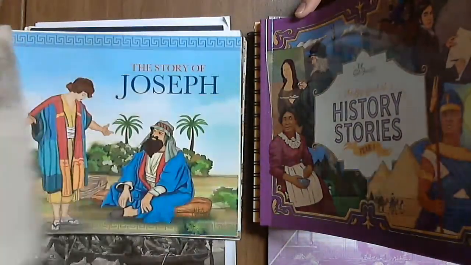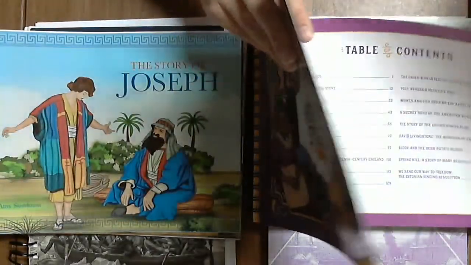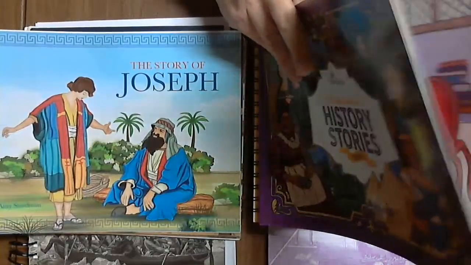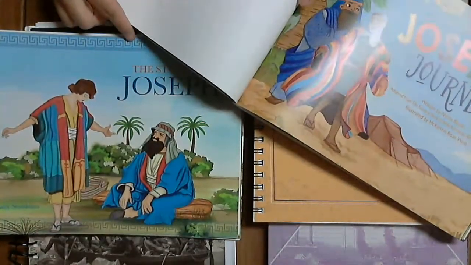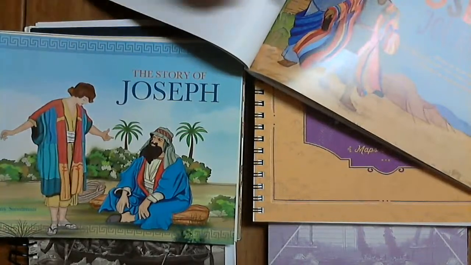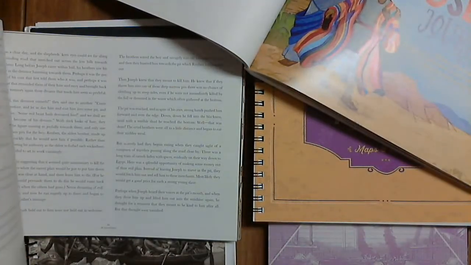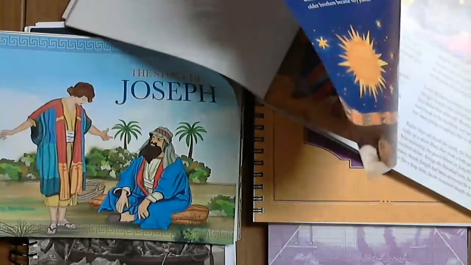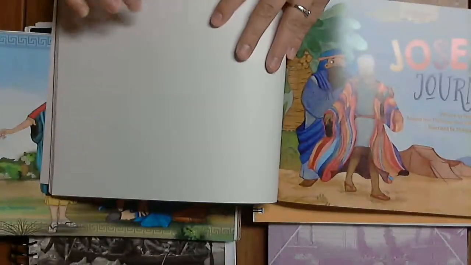Let's jump to the story of Joseph, and Joseph's Journey is on page 33. Joseph's Journey. I'm going to guess that story. So it's a different art style, but it is very similar, and it's likely a very similar story. Joseph was but little when his mother died many years ago. So it's a different story, different illustrations and everything.